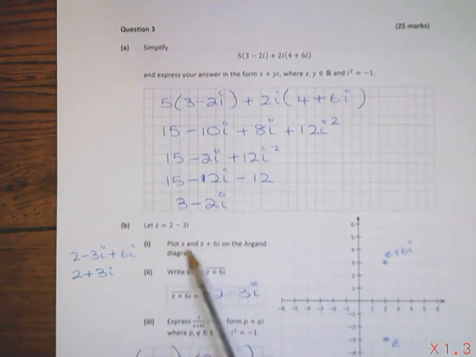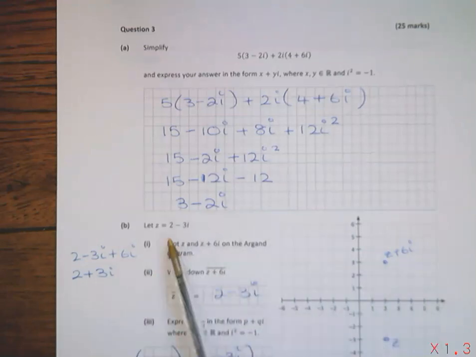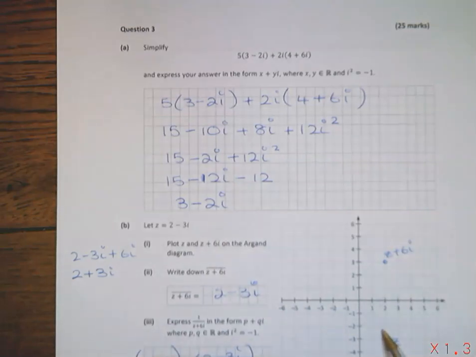Okay, the second part, it told you that z was equal to 2 minus 3i. It wanted you to plot z and z plus 6i on your diagram. So to plot your z, you go out your 2 and you go down your 3i. Alright, so you go out 2 down to -3. Okay, and that's your z.